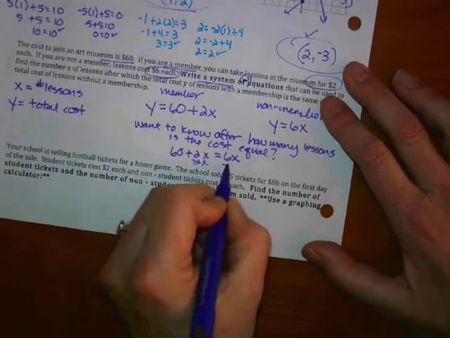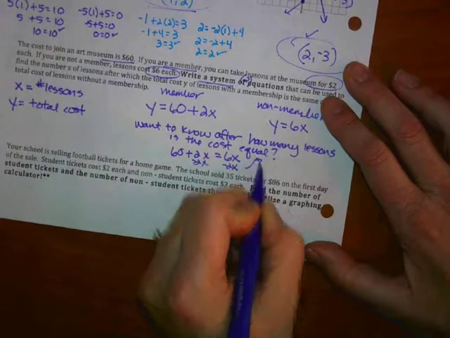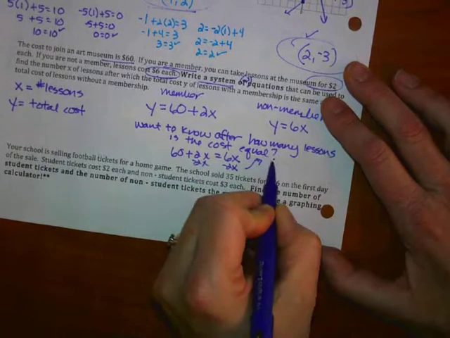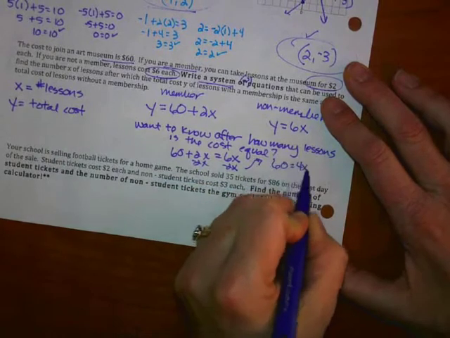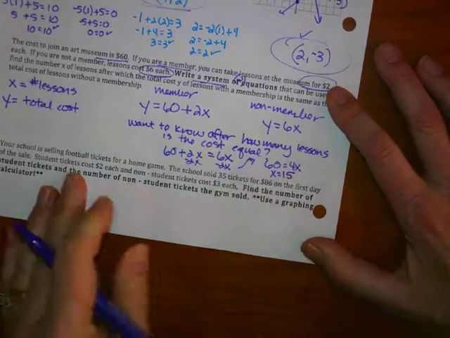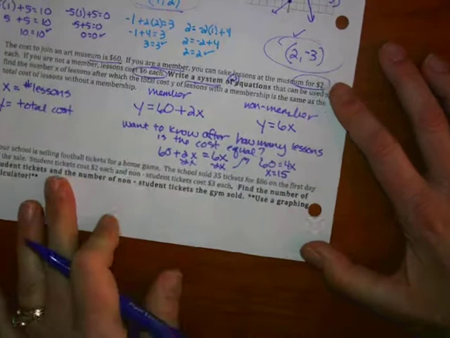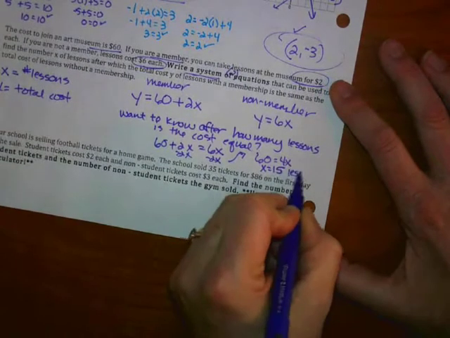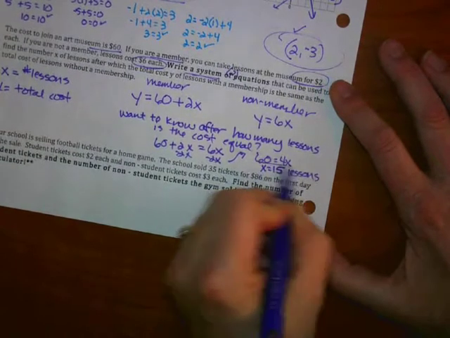So I subtract 2x from both sides. I'm going to run out of room here, I apologize, so I'm going to go up here. And I have 60 equals 4x. x equals 15. So after 15 lessons, the cost is the same.